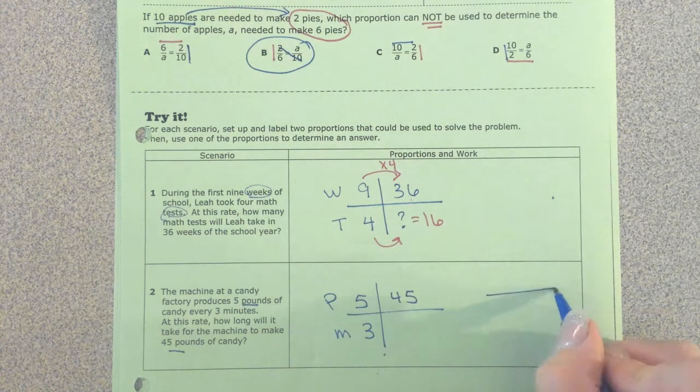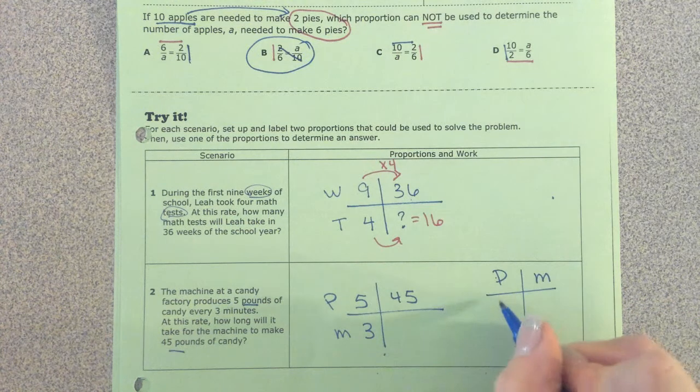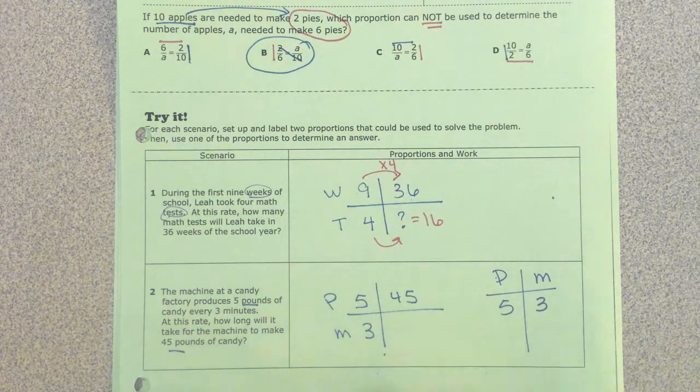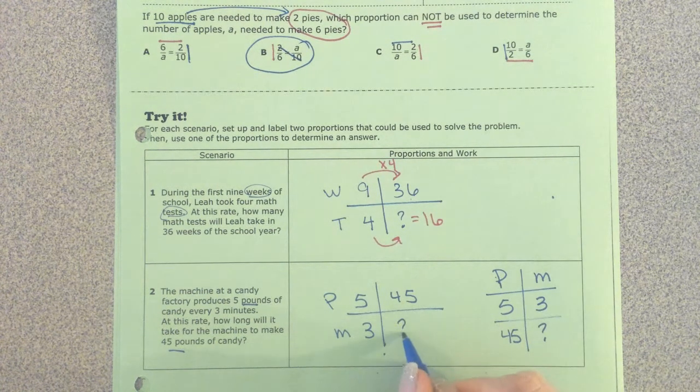I can also set this table up vertically. Pounds, minutes, 5, 3, and the 45 would go here with the pounds. We're trying to find out, not machines, minutes: how many minutes it will take for the machine to make that 45 pounds of candy.